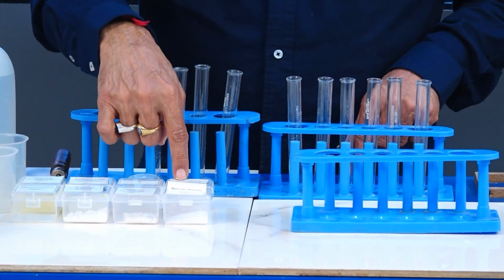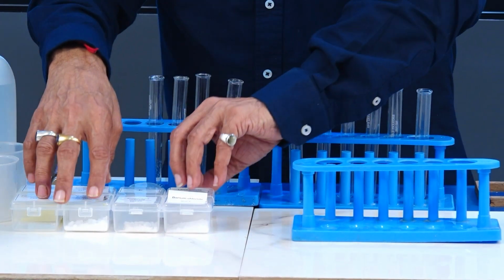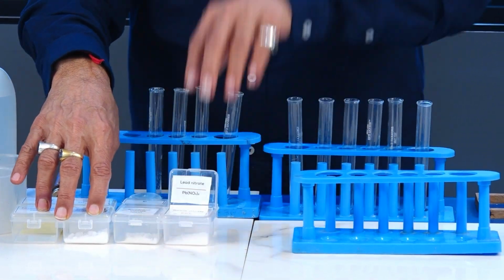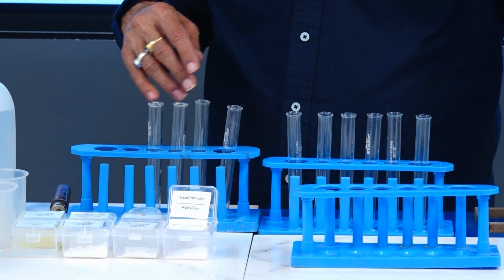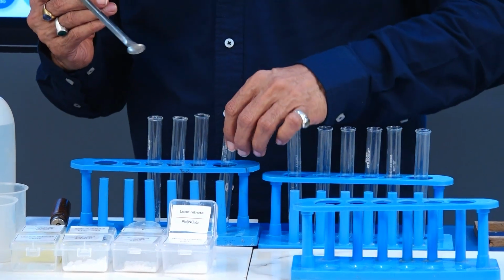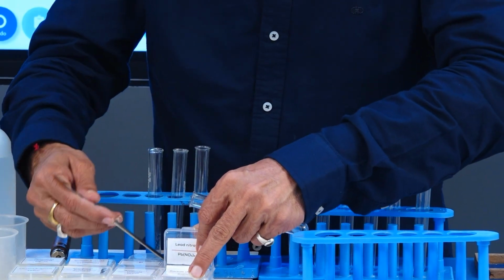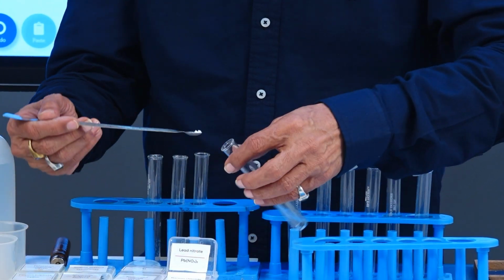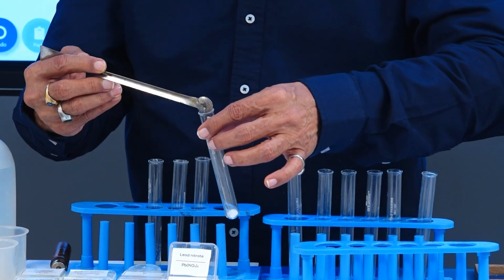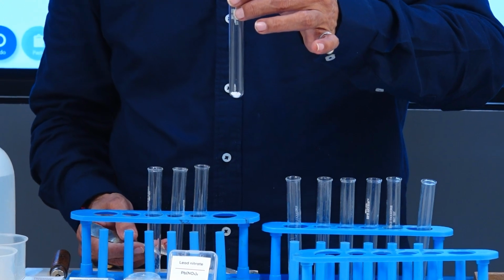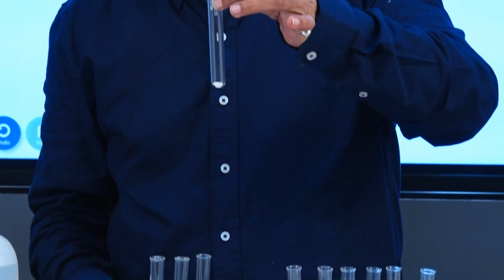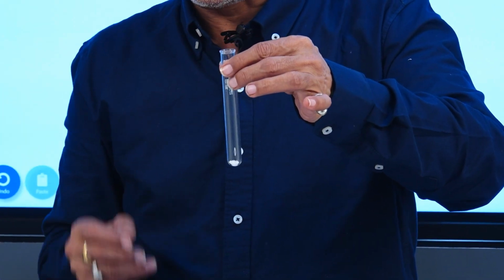Here I have lead nitrate. I take the lead nitrate in a test tube and prepare a solution of it.